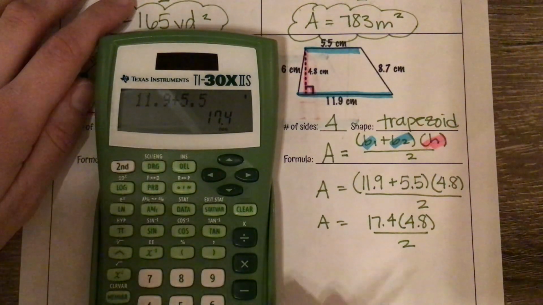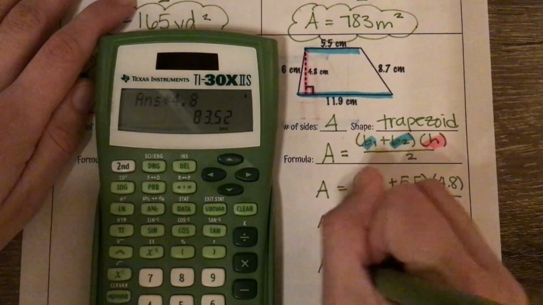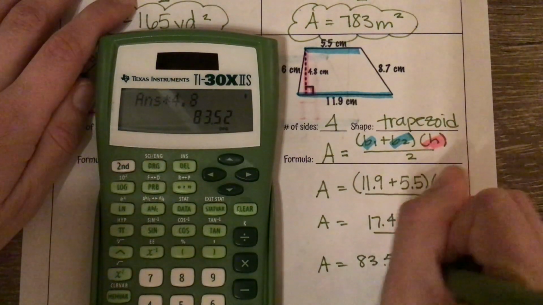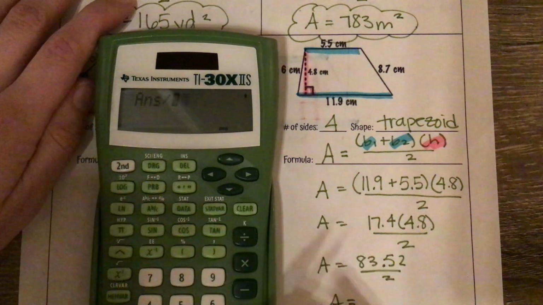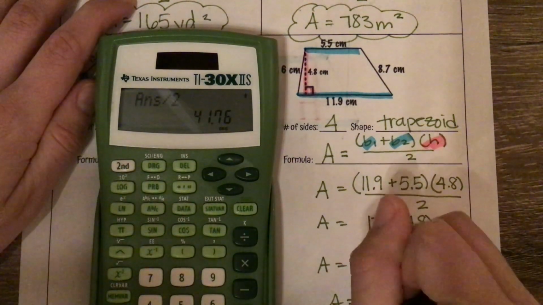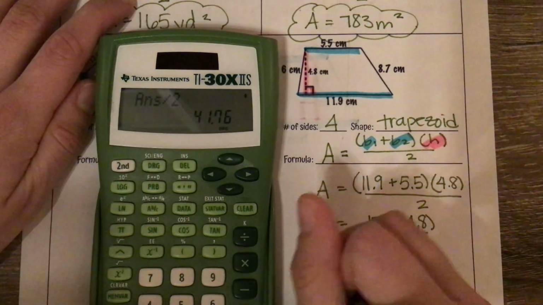So 17.4 times 4.8 is 83.52, divided by 2 equals 41.76. The units are centimeters squared.